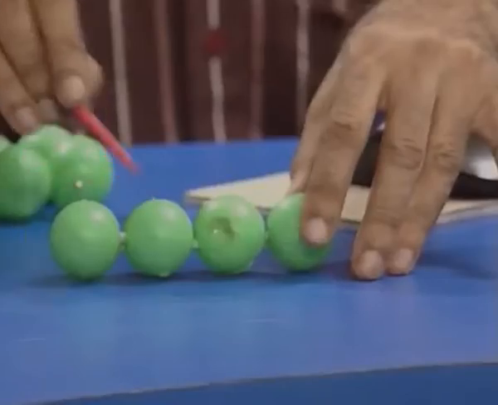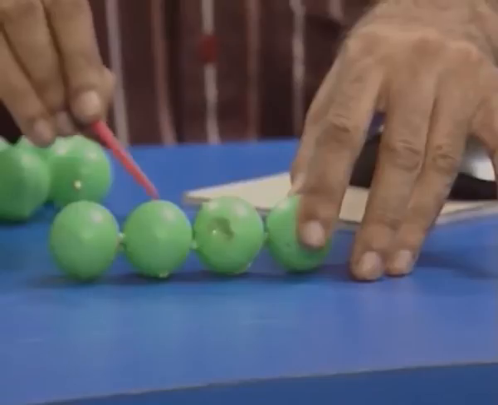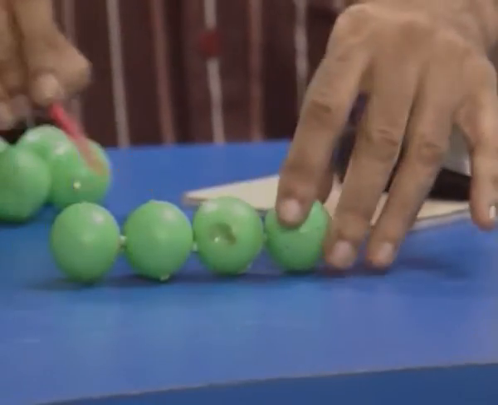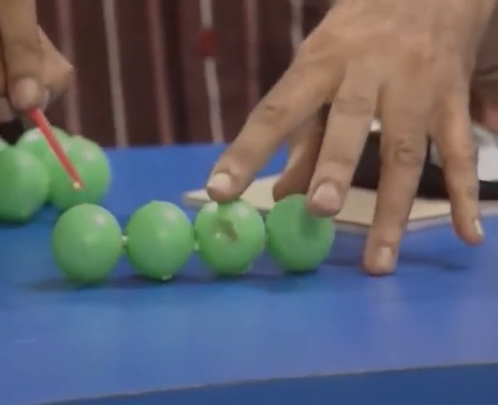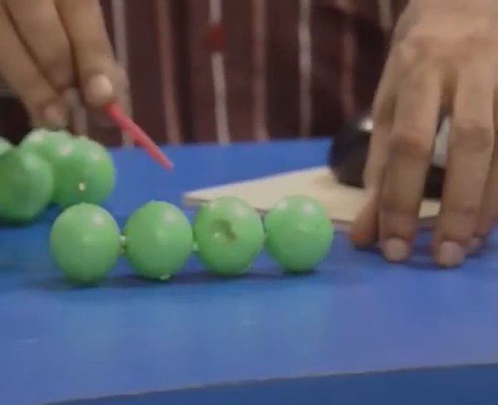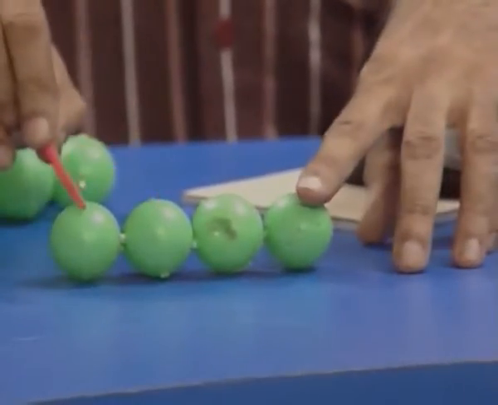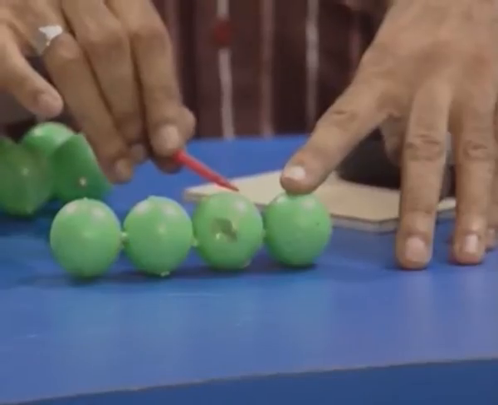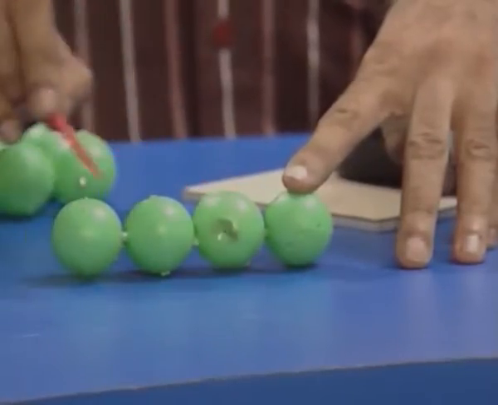One thing I would like to know, sir, what is the coordination number, sir? Very good question. Coordination number is actually the number of closest neighbors of any particle with which it is in direct contact, that is, it is touching. For example, here if we take this particular particle, it is touching one particle on right side, one particle on the left side, its coordination number is 2.